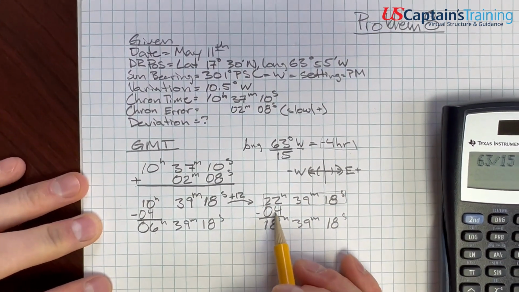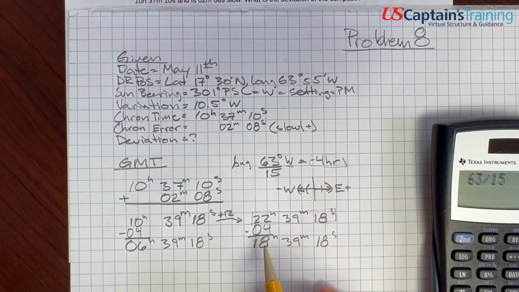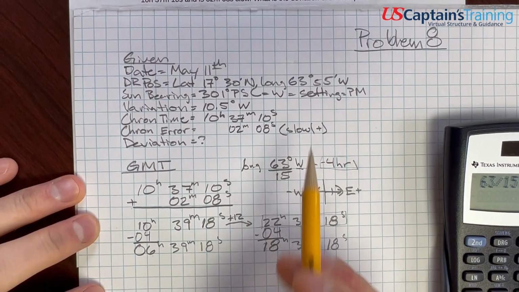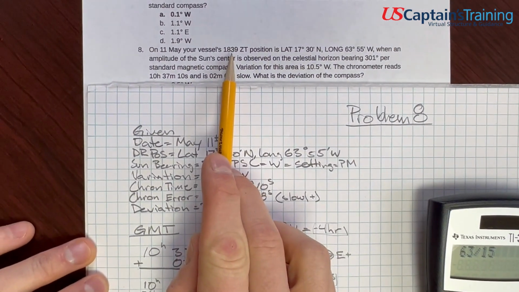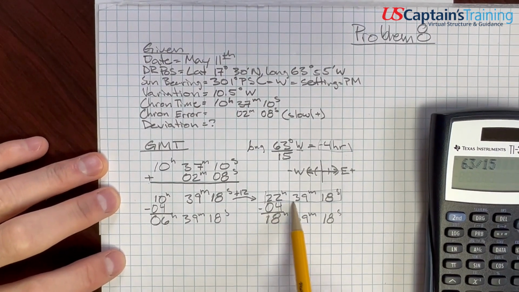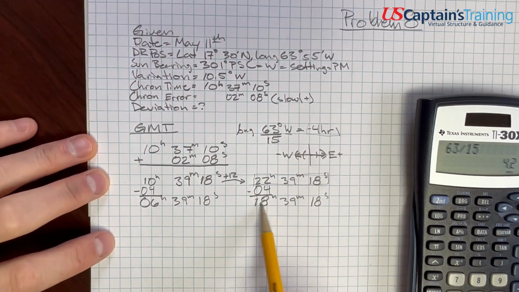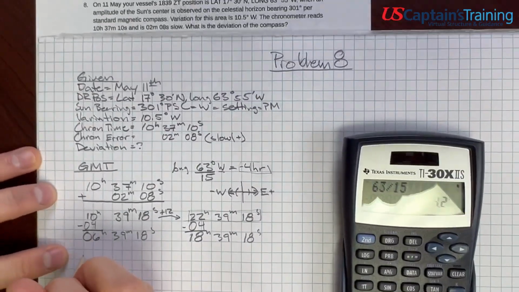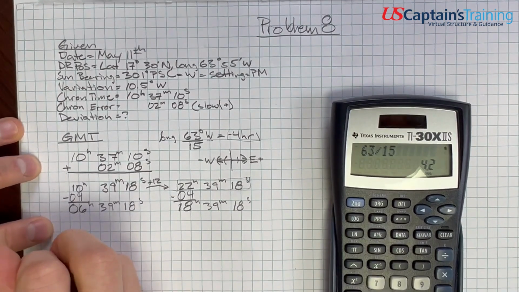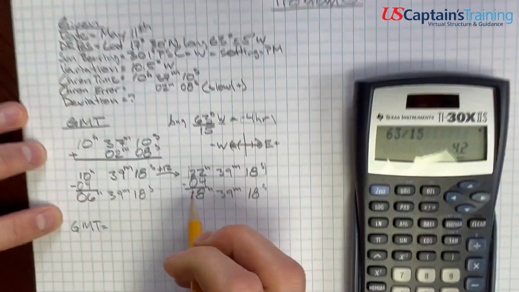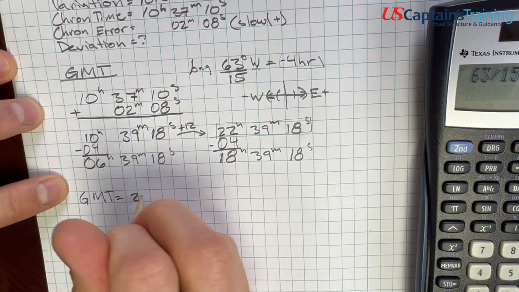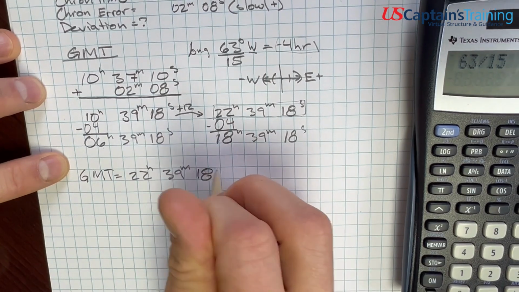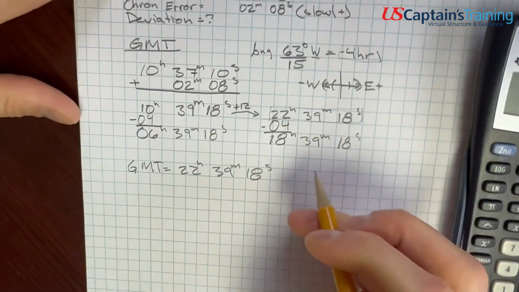When we subtracted the 4 hours, we were at 18, which lines up with the zone time given in the problem, 1839. So this is our GMT, and we subtracted, but we're still in the same day. So GMT is equal to 22:39:18 hours, minutes, seconds, and it happened May 11th.